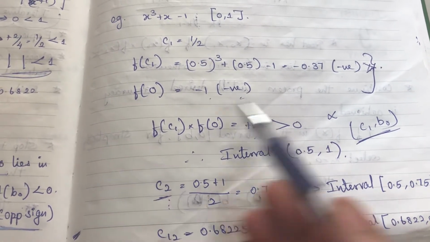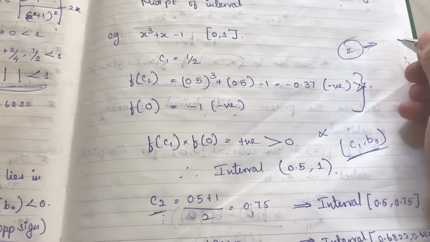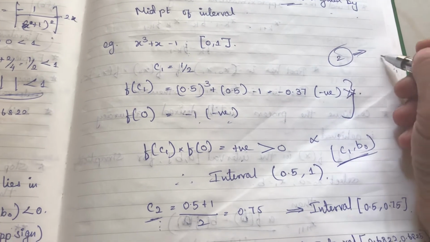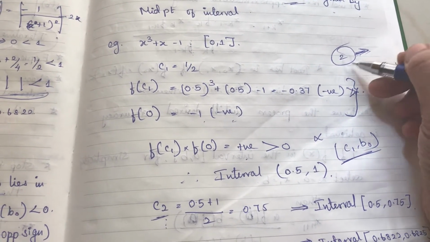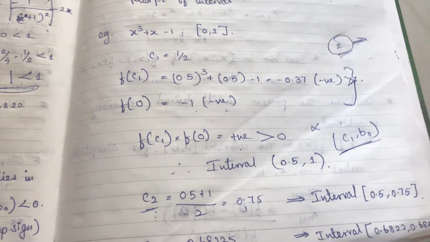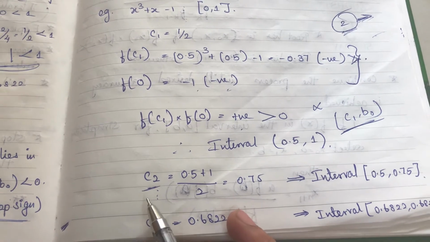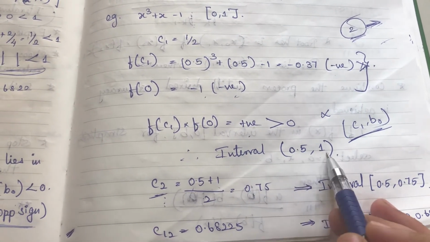In the exams they will ask up to 2 terms. They will give some conditions in the question itself, so up to 2 terms, up to 3 terms, and we will find up to that. C2 is equal to 0.5 plus 1 by 2, because these are the new intervals.